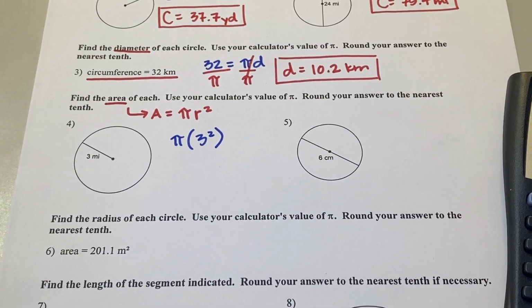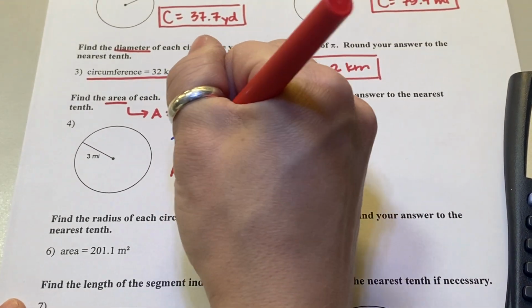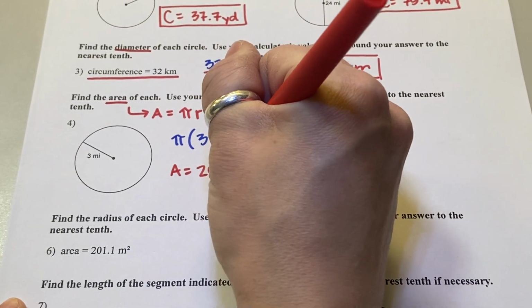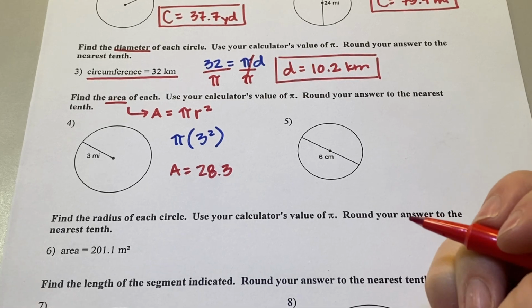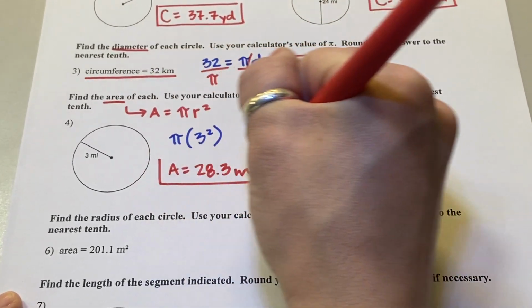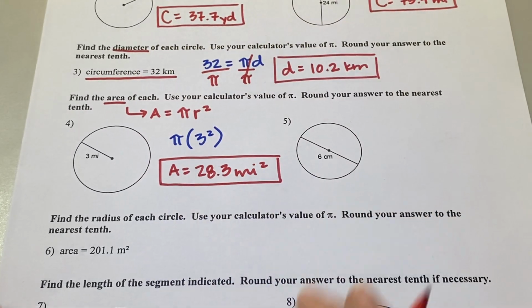So our area for this circle, 28.3 what? Miles squared. Good job. We're talking about area here, so our units have to be squared. 28.3 miles squared.